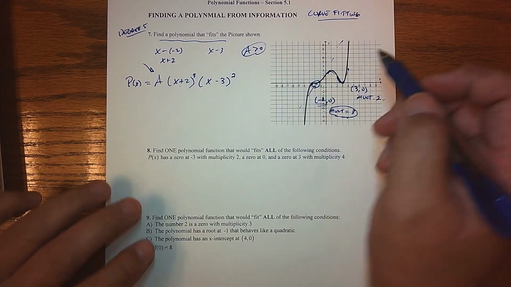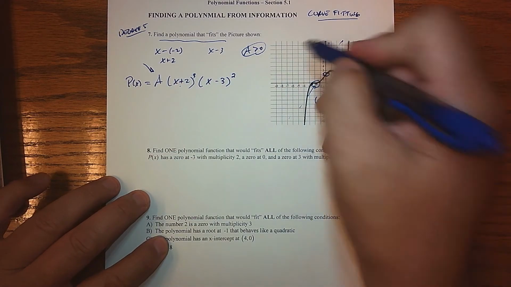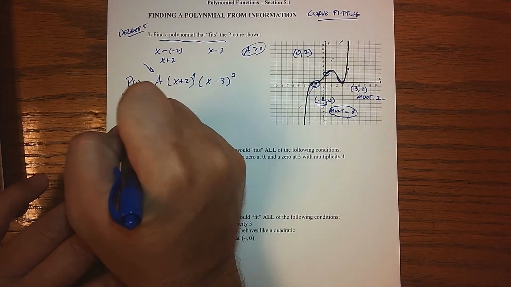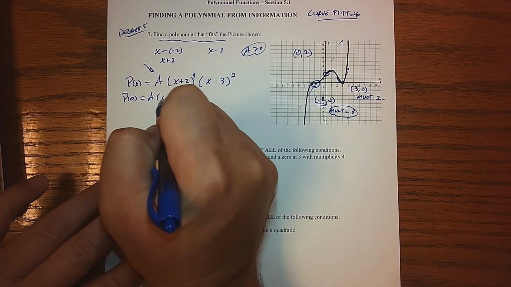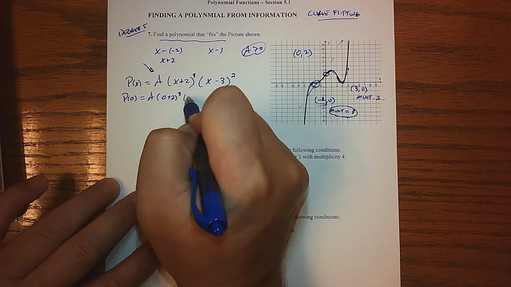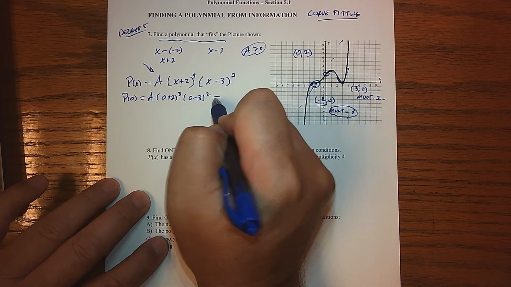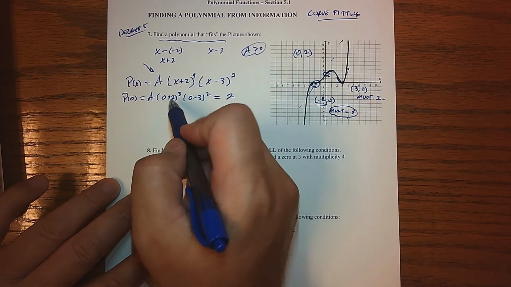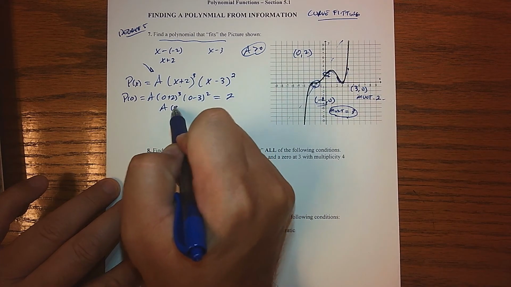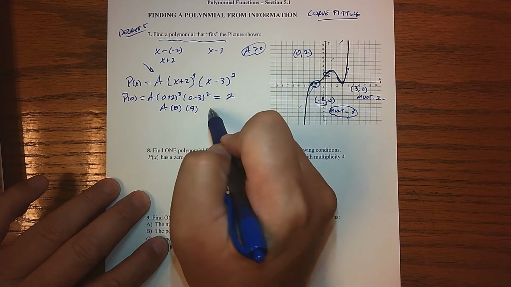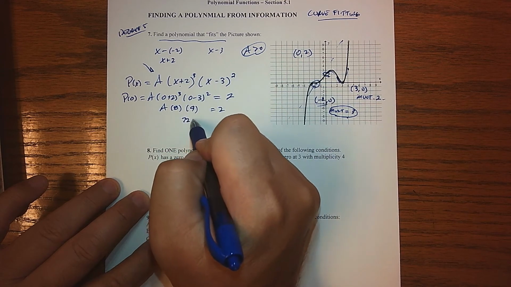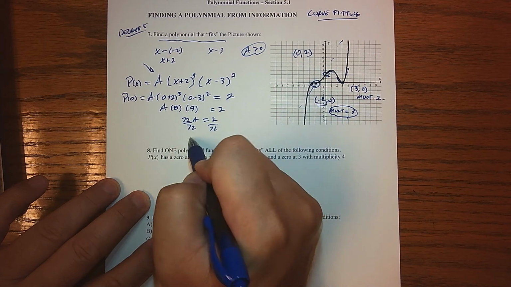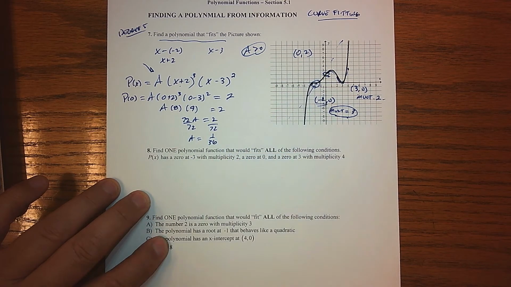So how do I find that a? Well, why don't we look at another data point, right? It looks like this has a y-intercept at 0, 2. So if I plugged in 0 here, I get a times 0 plus 2 cubed, 0 minus 3 squared, and that's supposed to give us an output of 2. So now we have an equation to solve. This is a times 8, a times 9, so 72 times a is 2. Divide both sides by 72 and do a reduction. I think we get 1 over 36.